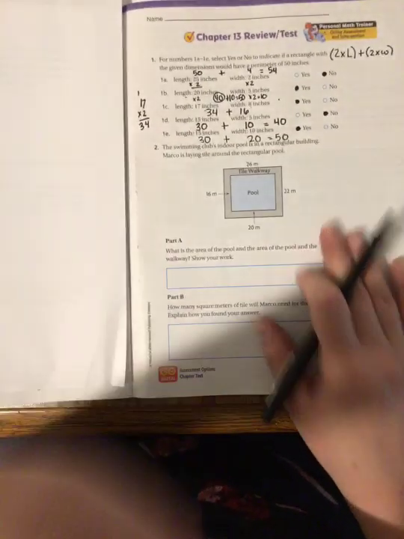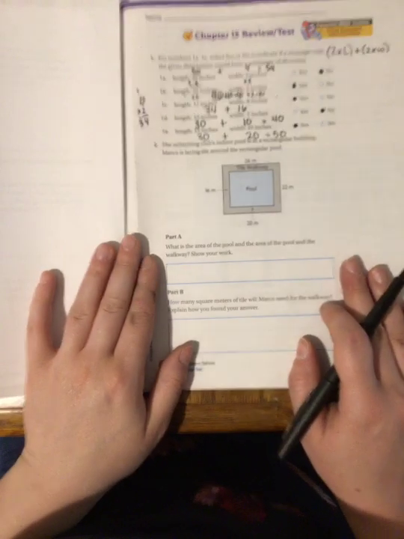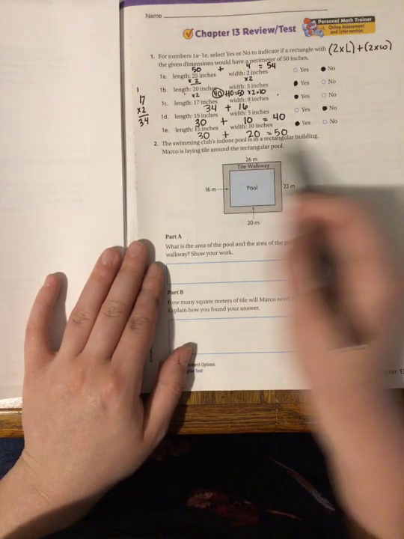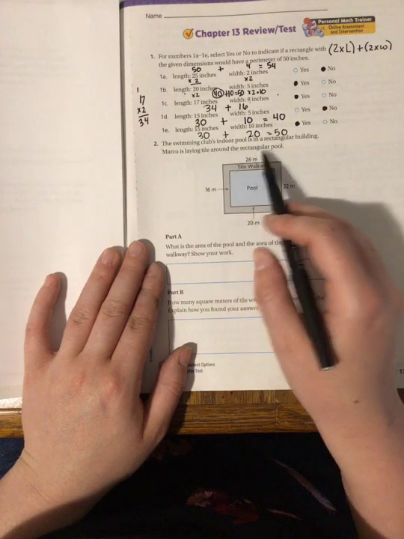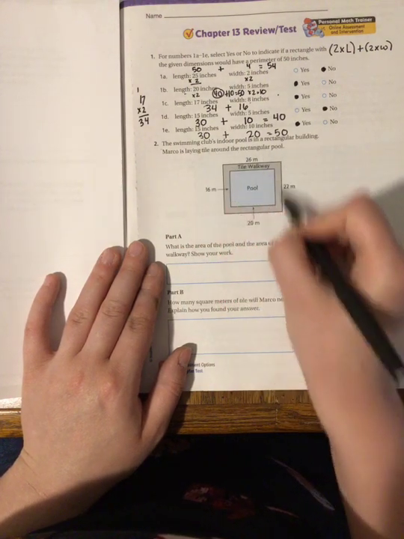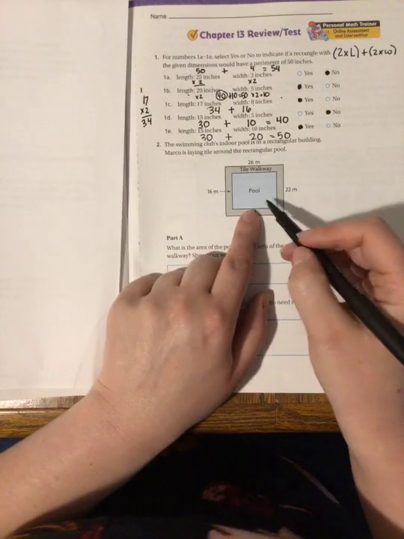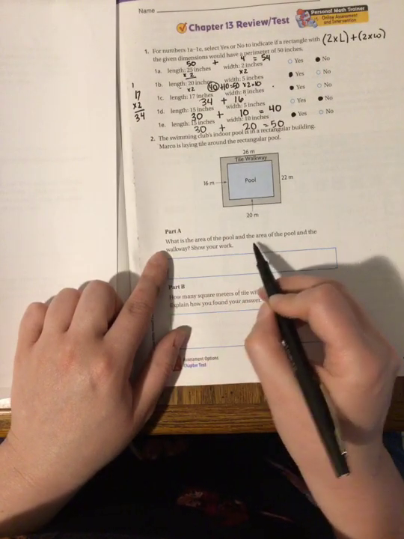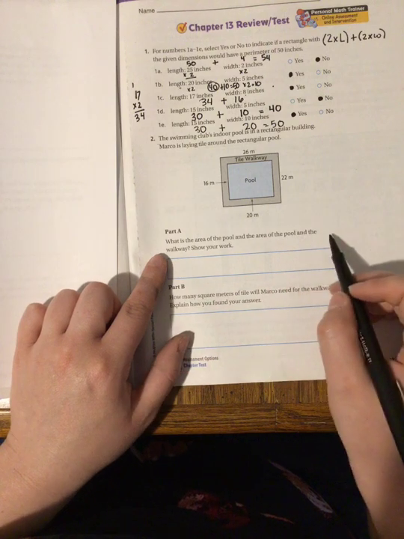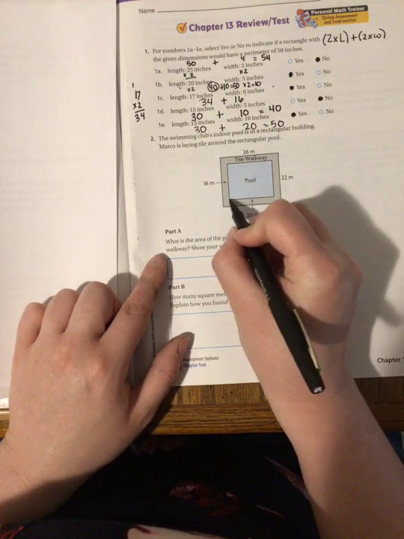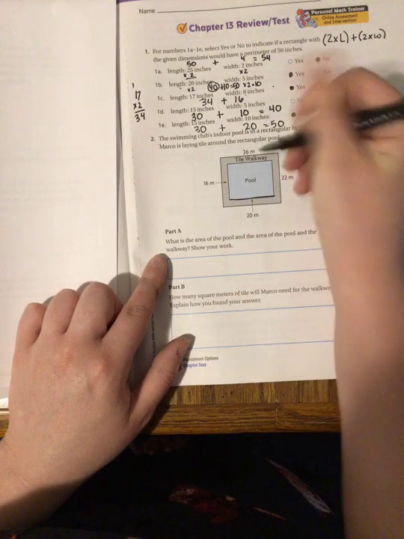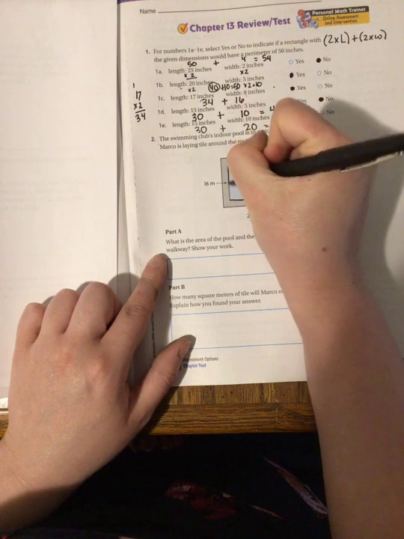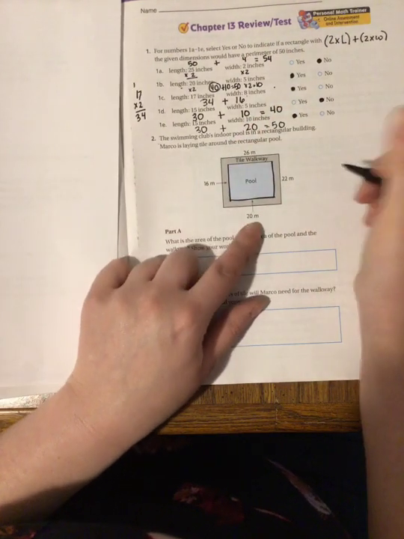All right, so the next one is a multi-step problem. The swimming club's indoor pool is in a rectangular building. Marco is laying tile around the rectangular pool. So we want the gray area. We don't want to put tile inside the pool. So it says, part A, what is the area of the pool and the area of the pool and the walkway? So the area of the pool is this blue rectangle. And I know that the dimensions, the length and width are 16 and 20.